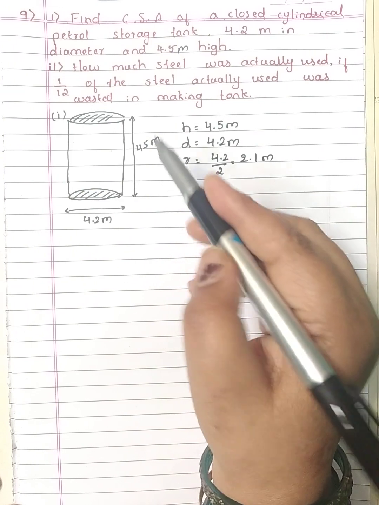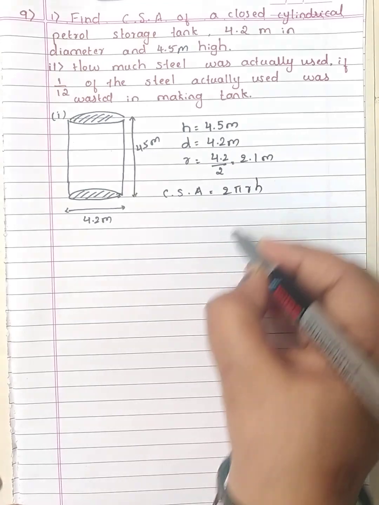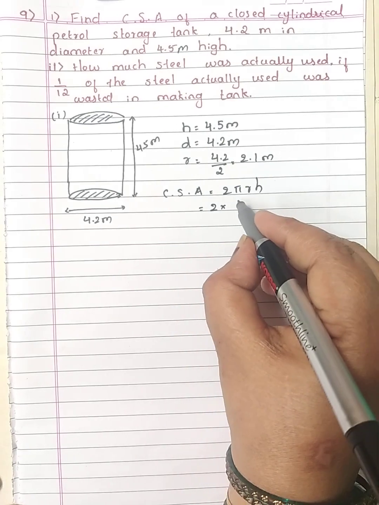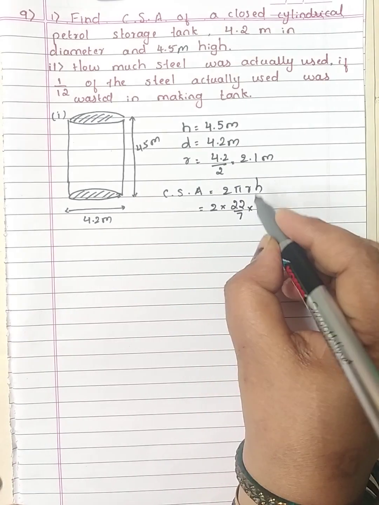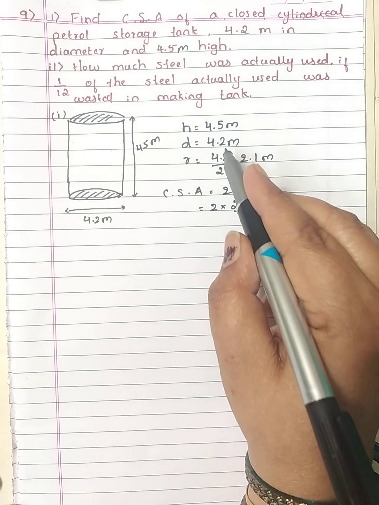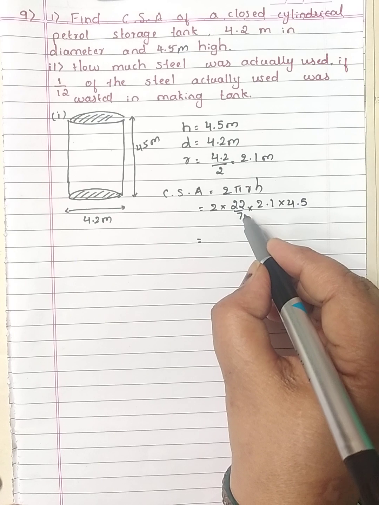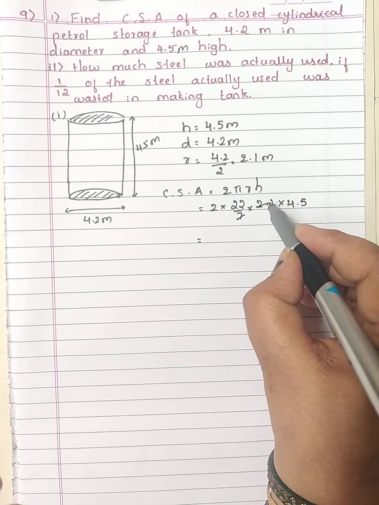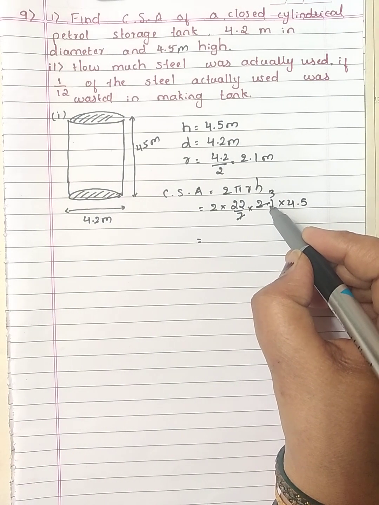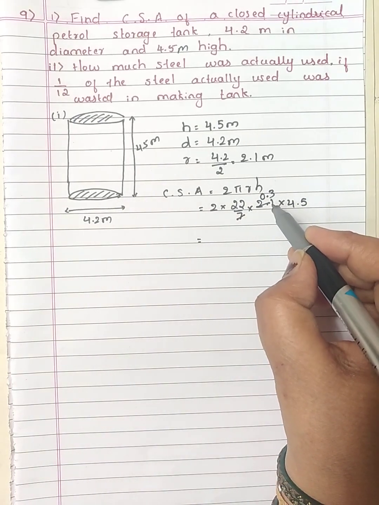Now the formula for finding the curved surface area is 2 pi r h. We will substitute the values of pi, r and h here. That is 2 times the value of pi, 22/7, and the radius we have found, 2.1, and h is 4.5. Now we will simplify this. 7 ones are 7, 7 threes are 21. Where do we have to place the decimal point? There is 1 digit after the decimal point, so we will write this as 0.3 here.